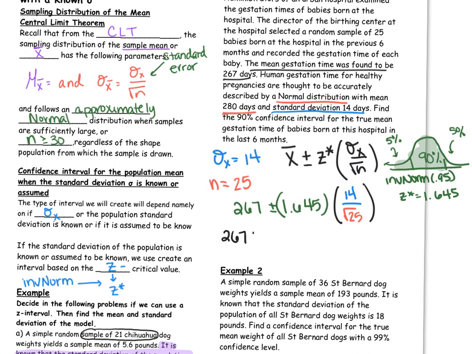We'll do 267 plus or minus 4.606. Now what are we going to do? We're going to add that value and subtract that value. Everybody got that? So 267 minus 4.606, the lower bound, 262.394. How do I find the upper bound? Add it. 267 plus 4.606 is 271.606. So we add and subtract the margin of error. That gives us that answer.